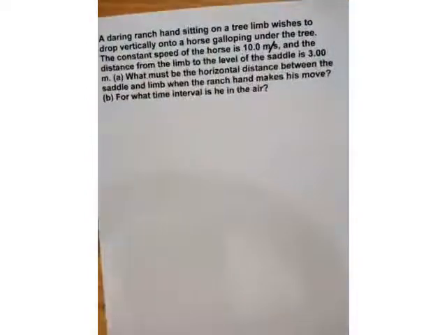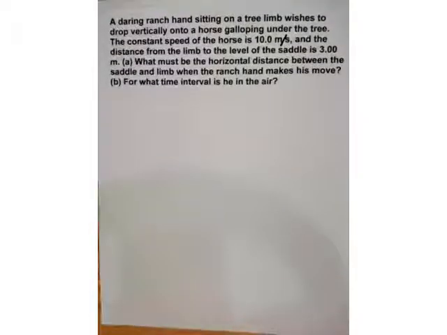I love this example. I like this one so much. Okay? So if you're ready, ayan. So a daring ranch hand sitting on a tree limb wishes to drop vertically over a horse galloping under the tree. The constant speed of the horse is 10 meters per second, and the distance from the limb to the level of the saddle is 3 meters.